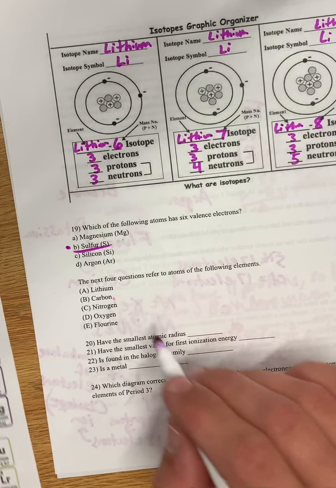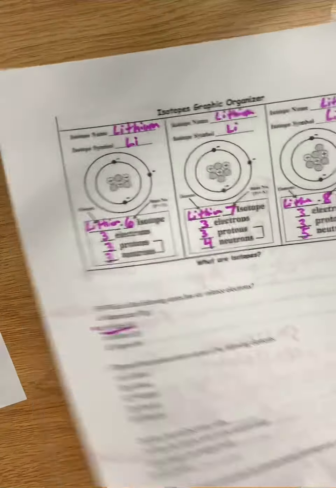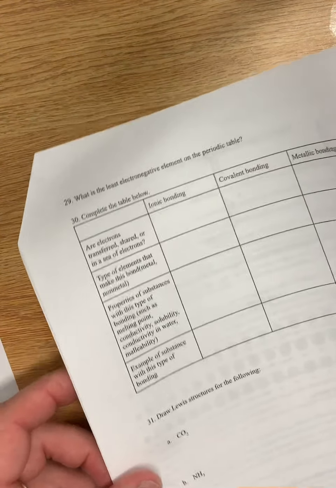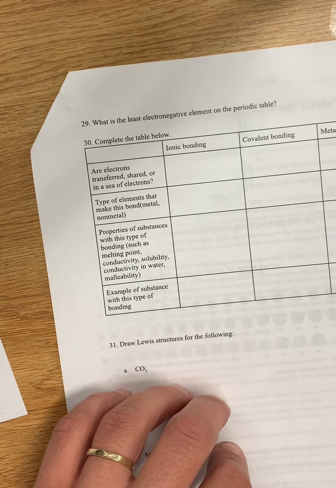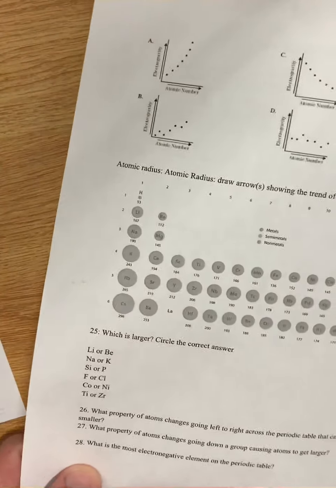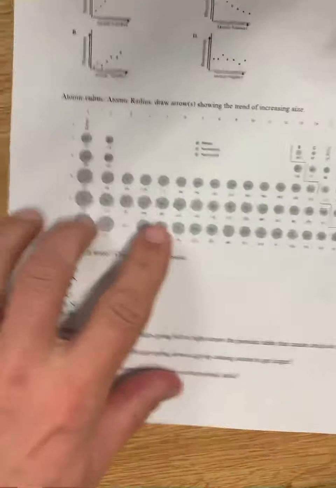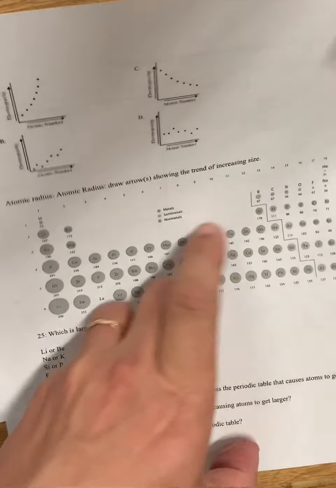The next 4 questions refer to these atoms. Which has the smallest atomic radius? If you look at this image here, atomic radius gets smaller as you go to the right because there are more protons.